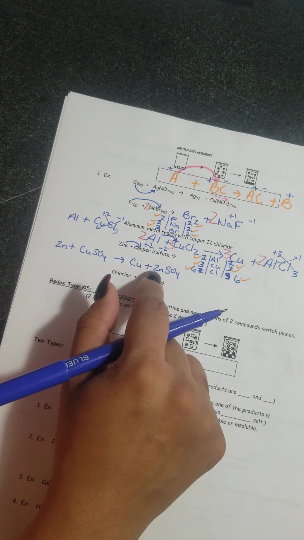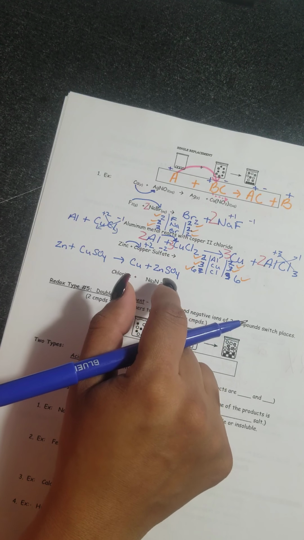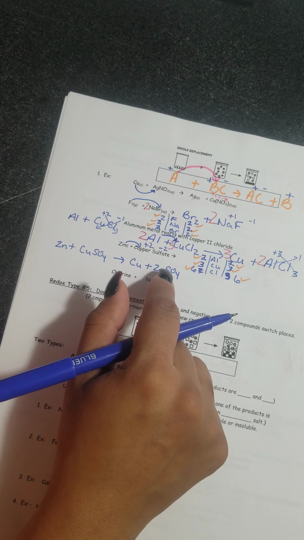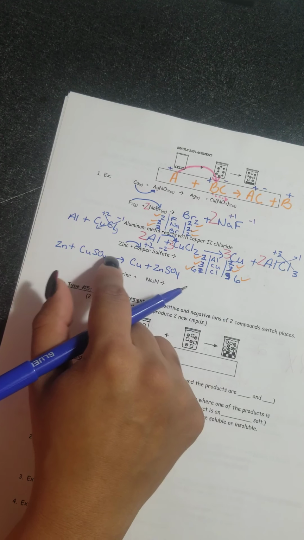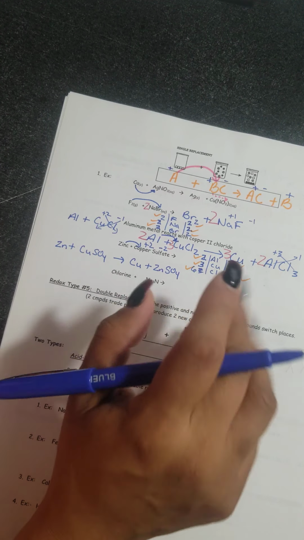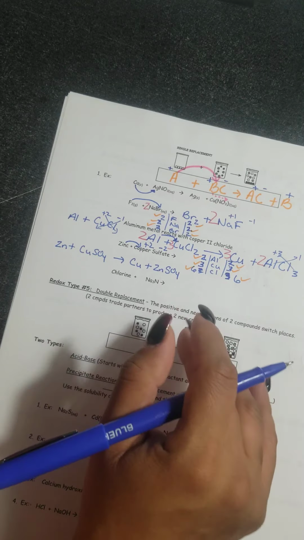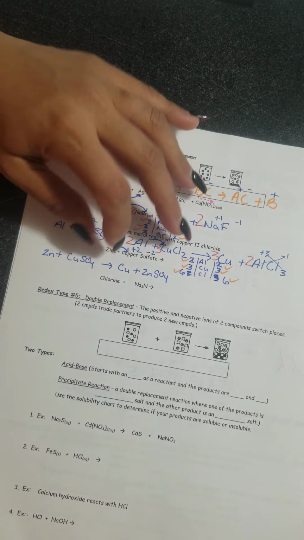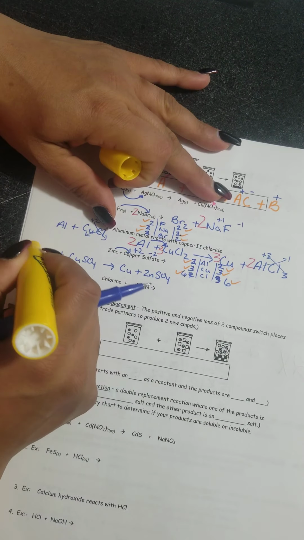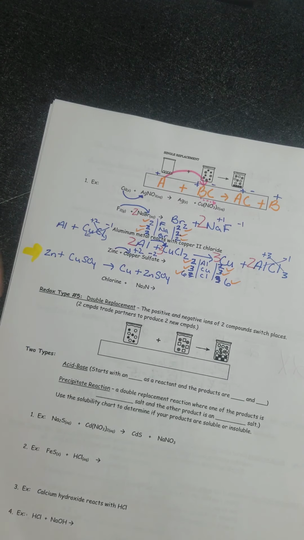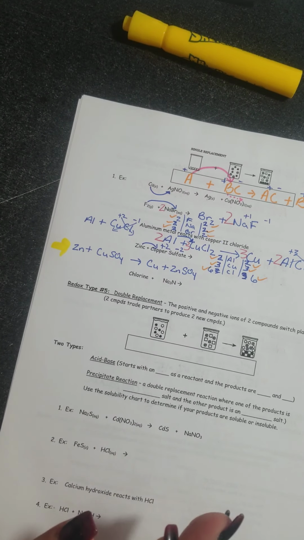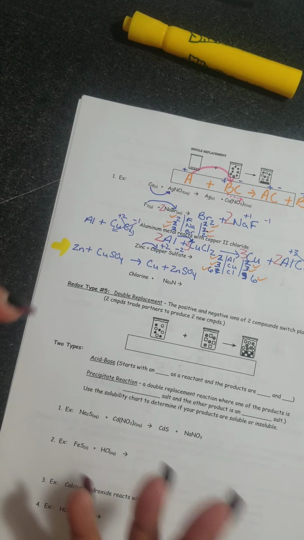Copper, and I have zinc sulfate, and I'm going to look at those. Zinc is by itself, copper. It looks like we're good. Go now, double check, and I'm going to highlight this because you need to go and look and balance it. But the equation looks good. The skeleton equation looks good.